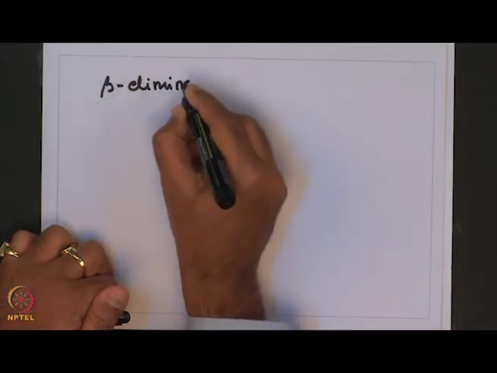And while analyzing, we came upon the main factor responsible for the extremely high reactivity of these compounds, and that is called beta elimination reactions.